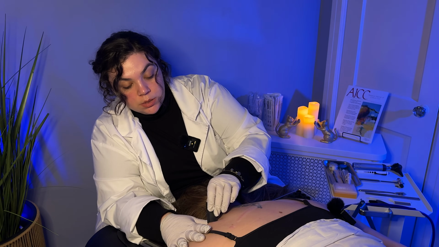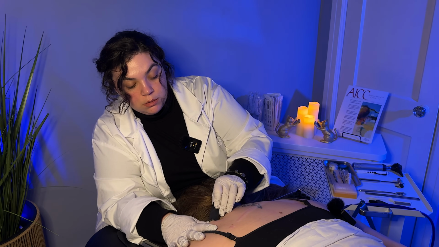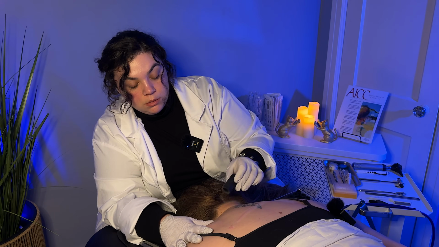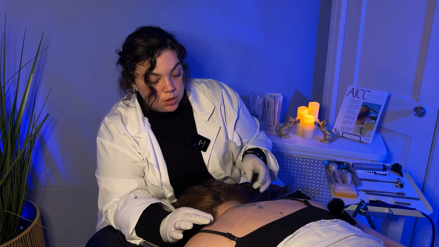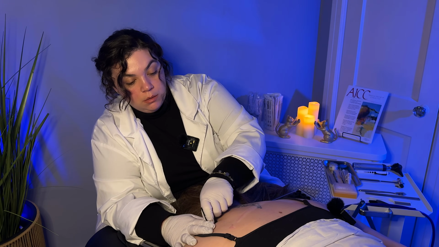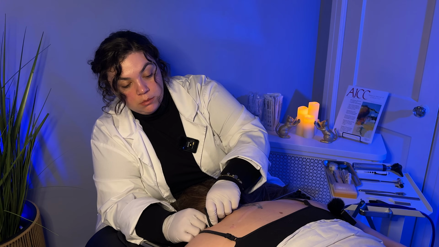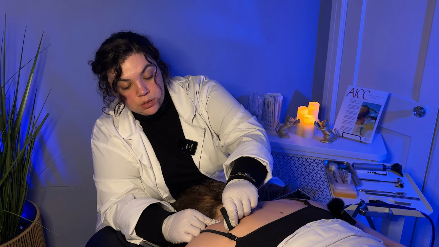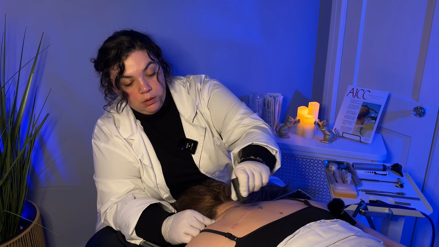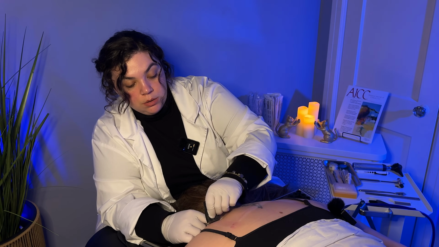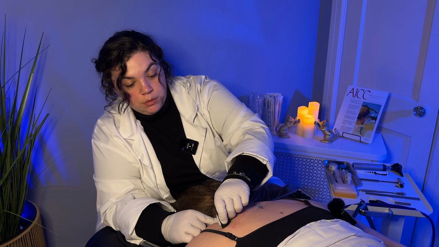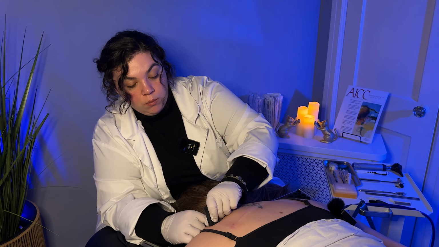See what response we got on this side. Very good. So this was your highest point of tension. Let's just encourage movement here. You're releasing pressure, pushing the tension downward and outward.